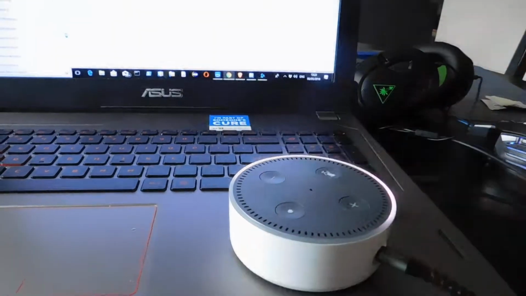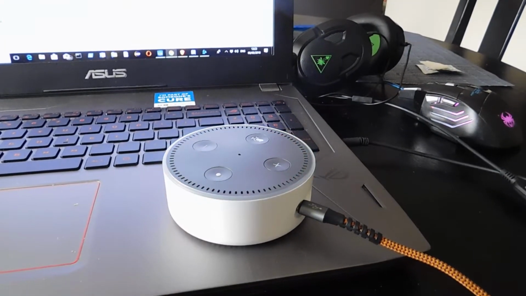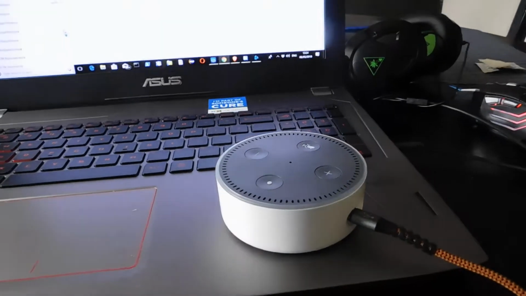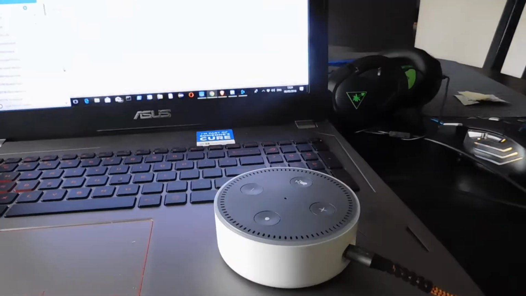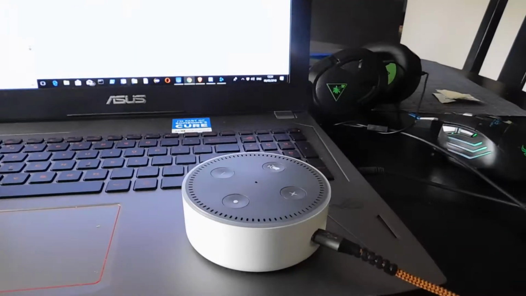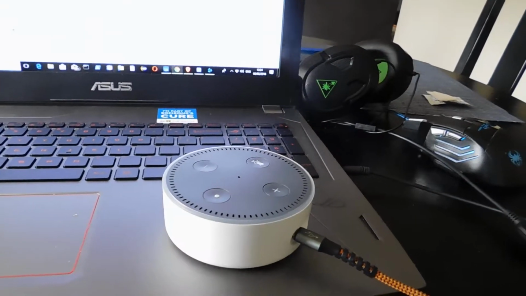Now, the thing about using Alexa for music is that it only uses the services that Amazon allows it to use for music. It uses Amazon Music Unlimited, for which I currently have a free trial, or it uses Pandora Radio if you specify it.